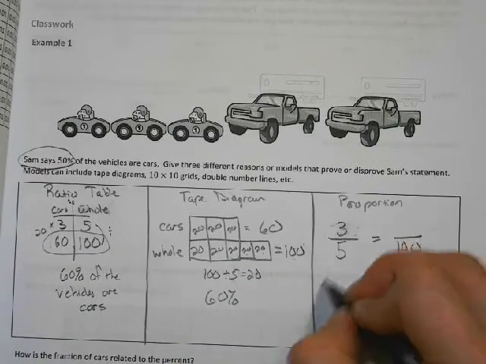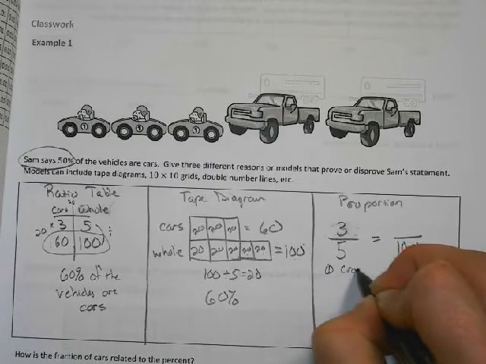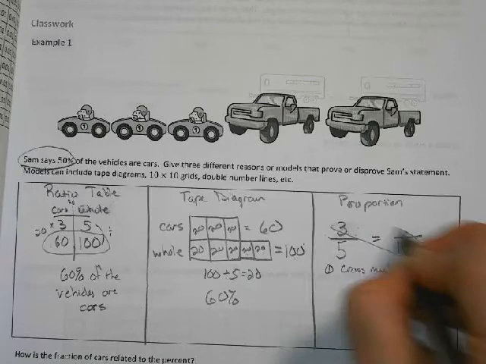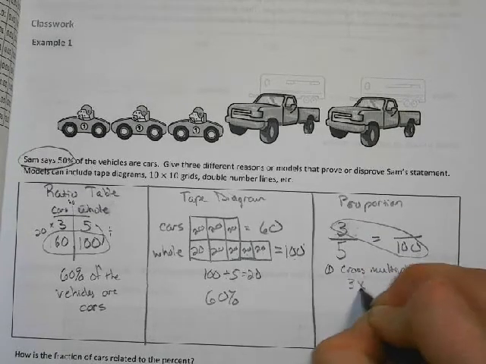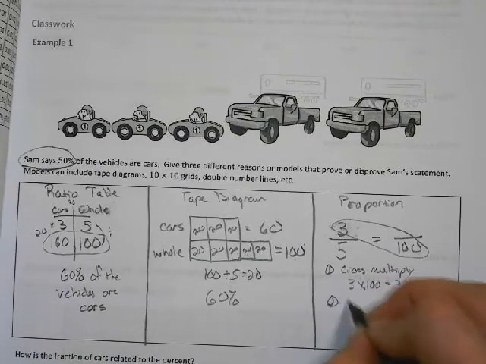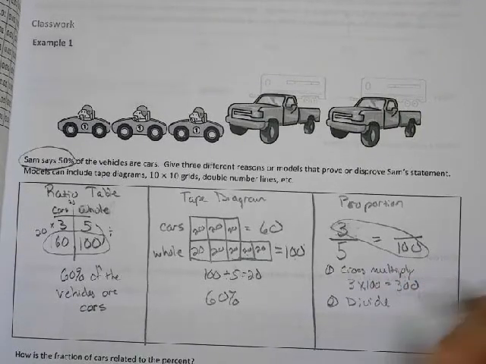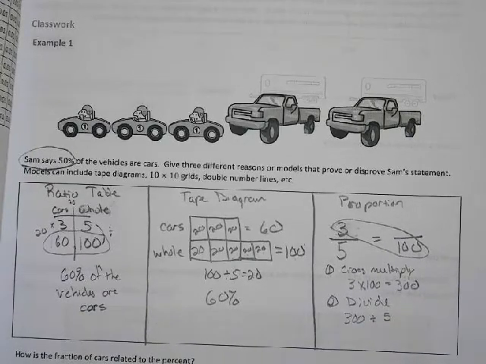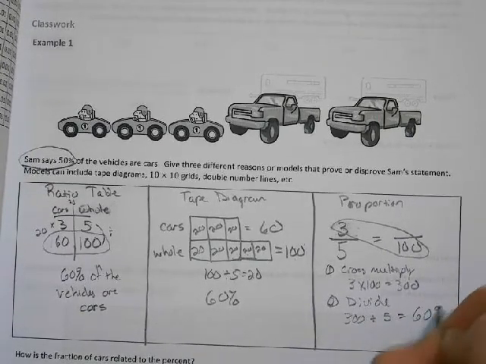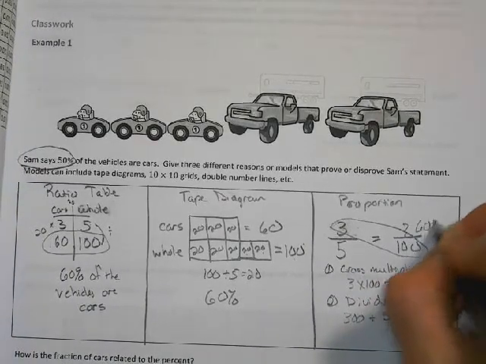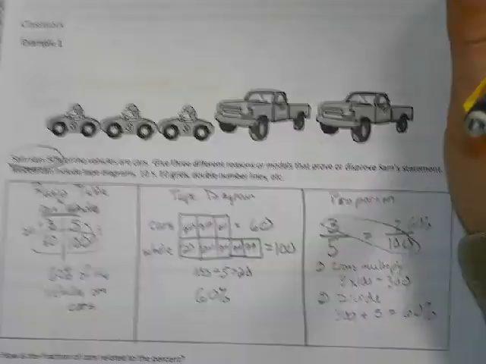And this one, first step, cross multiply. That is 3 times 100 gives me 300. And then the second step is to divide. And we have 300 divided by 5 gives me that 60%. So we were able to say that Sam is wrong.